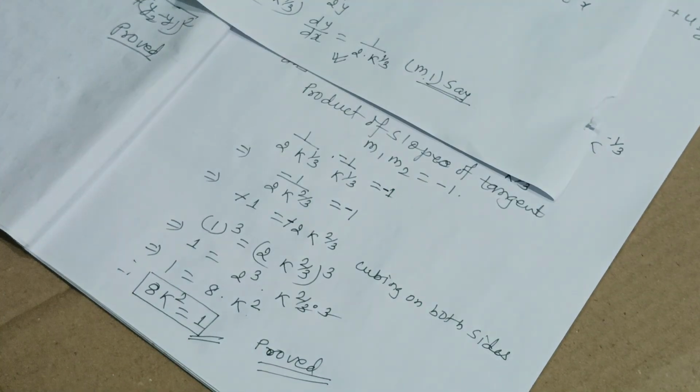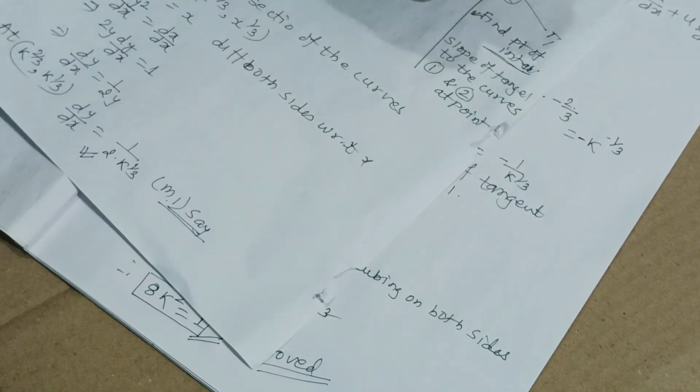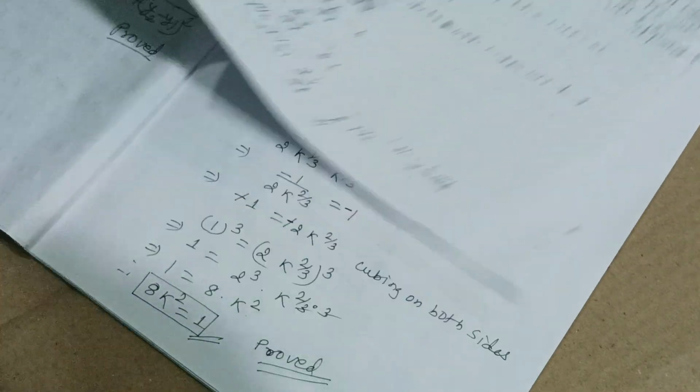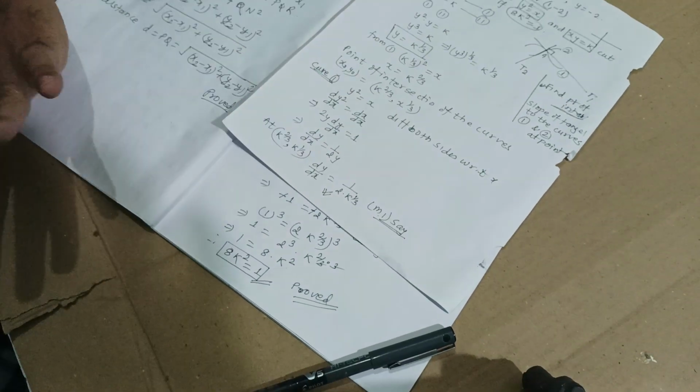So this question is not so easy, and you have to take care about the steps: first step, second step, then solve simply and you can get the result.